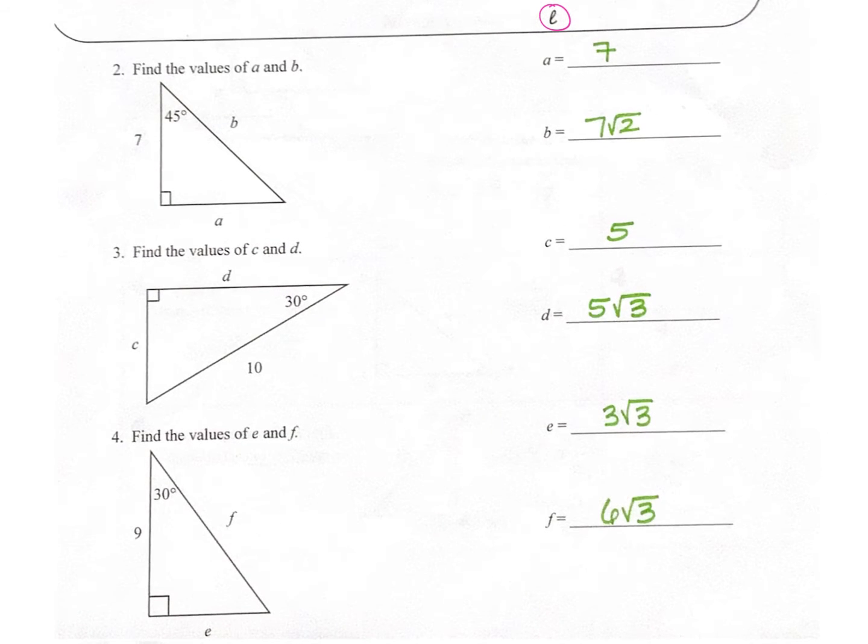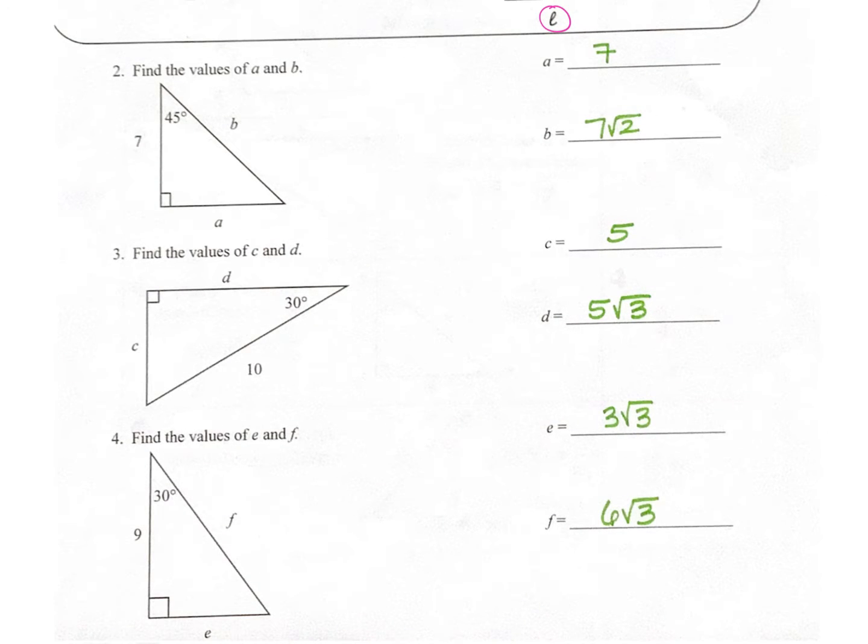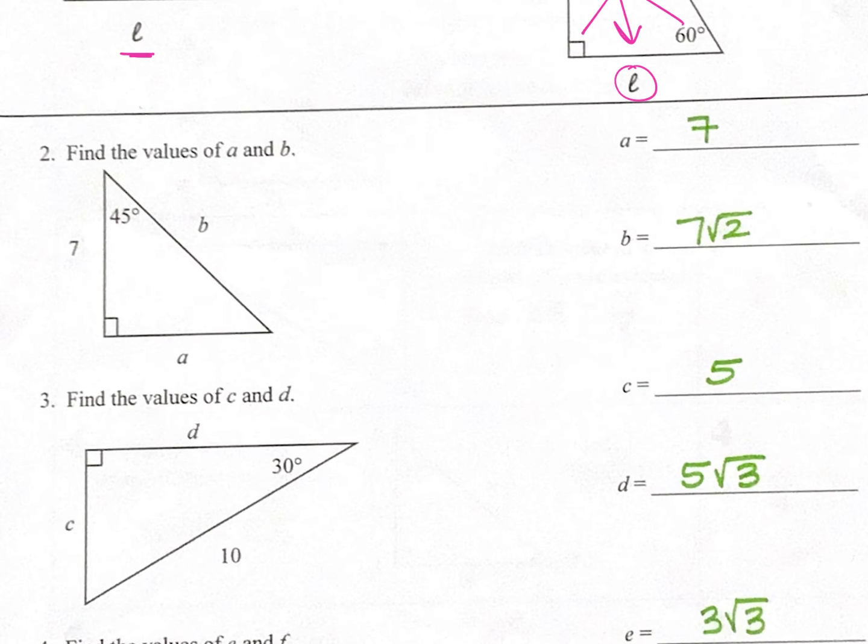So you go to here and you look at what you know. This is a 45, 45, 90. That means this side is L and this side is L. So A is 7. That means B is what? 7 rad 2. That's your L rad 2 side. So 7 times the square root of 2. Okay, your L value times the square root of 2.